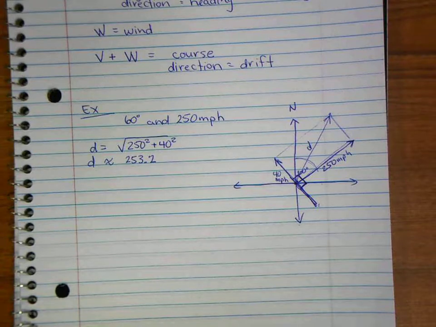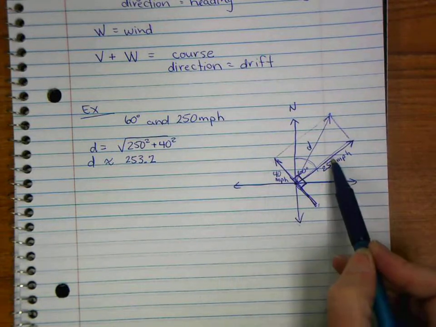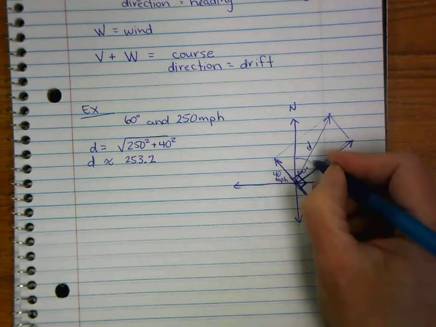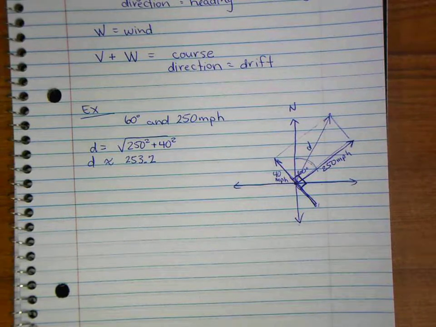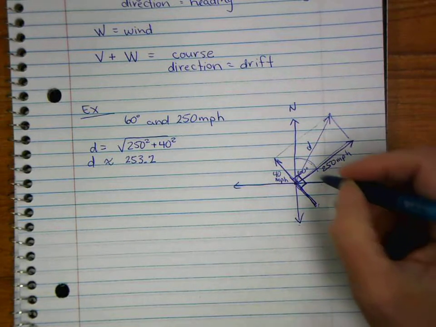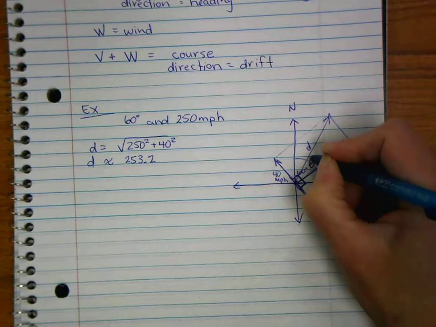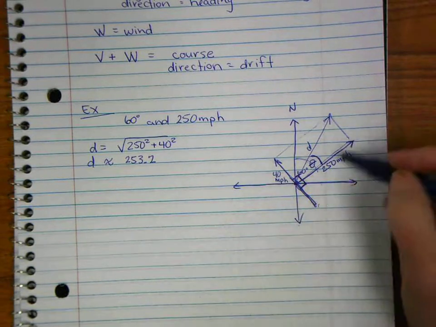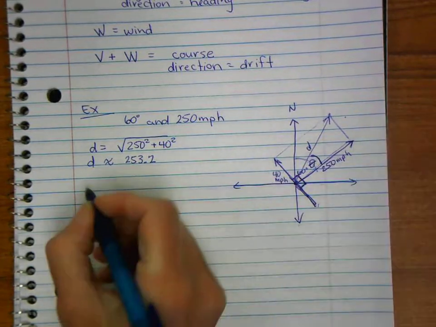Now the drift angle: the wind is going to have an effect on this airplane. What I'm looking for is this angle right here. My theta is this part here. I want to find that drift angle. I'm going to use tangent, which is opposite over adjacent.